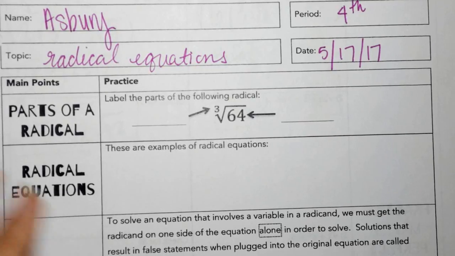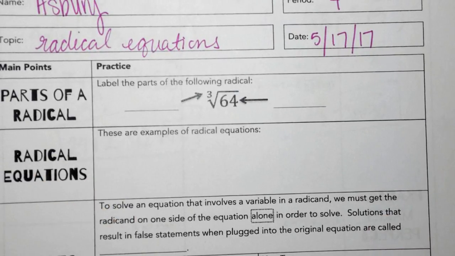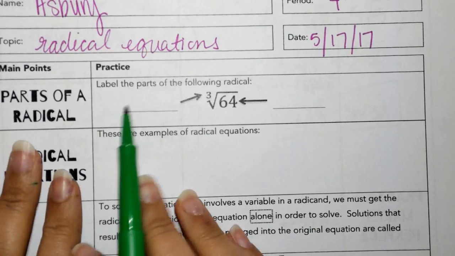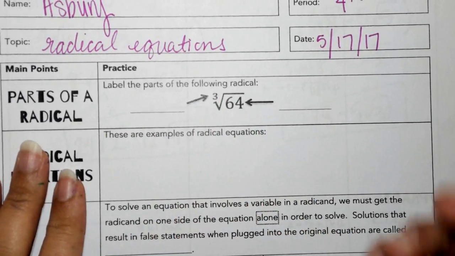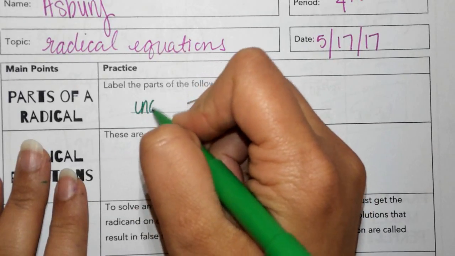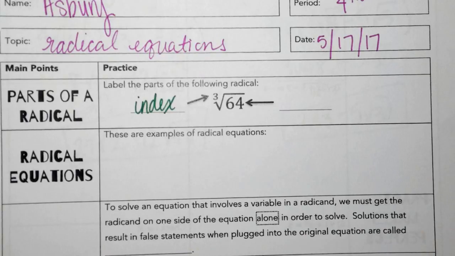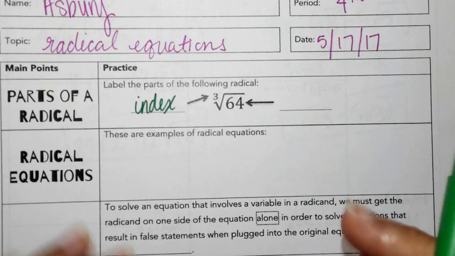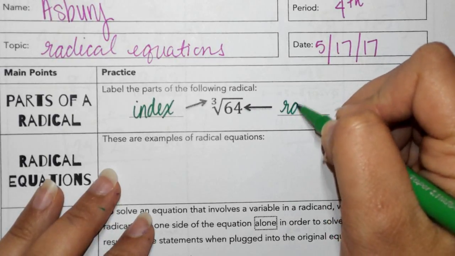Okay, are we ready to do this part of our lesson? Are we sure? Yes. All of us. Alright, so we need to identify the parts of our radical. Does anybody remember what this little guy's called? Index. Awesome. Does anybody remember what the number under the radical is called? The radicand.